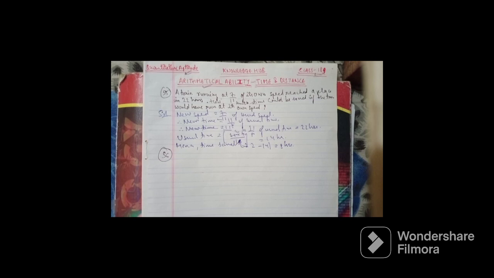If he reduces his speed by 1 by 5th, he goes 10 km less in that time. Find the speed. That has been asked in an SSC examination paper. The options are 4 km per hour, 5 km per hour, 5 1 by 2 km per hour, and 6 kilometer per hour. So we go for the same.